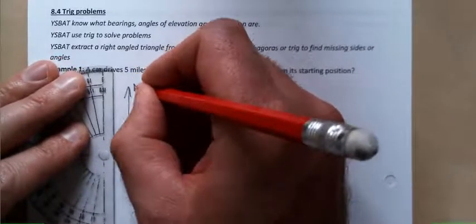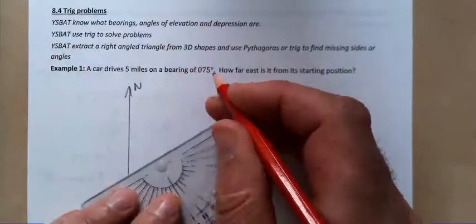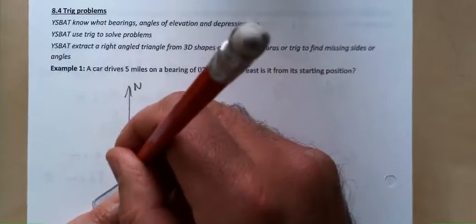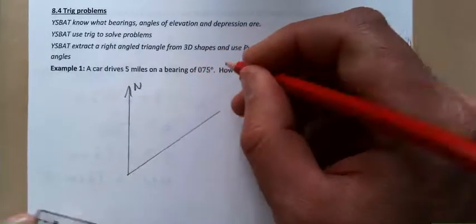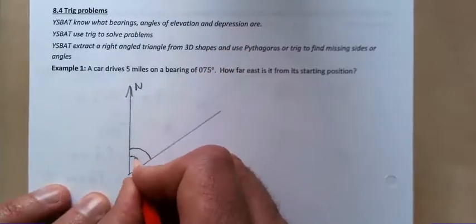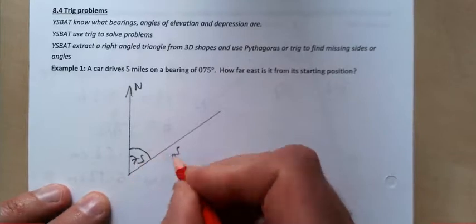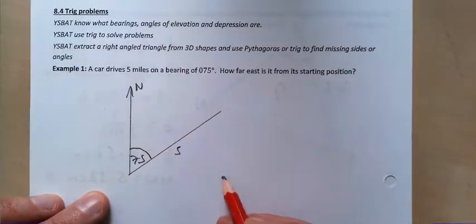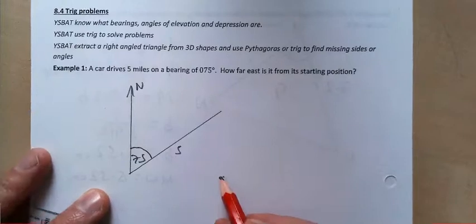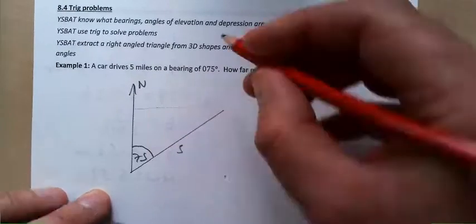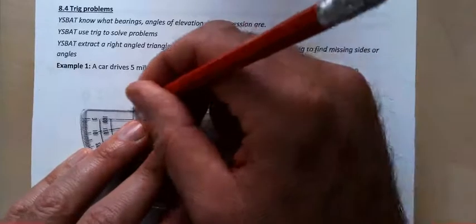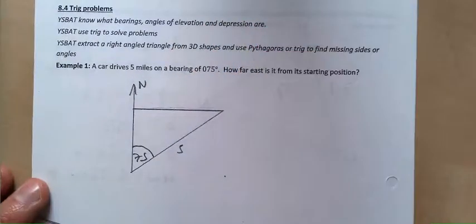There's our north line, 75 degrees, doesn't matter how accurate it is. So that was going to be 75 degrees, and then that distance there is 5, and we want to know how far east it is. So that's going to be that distance there, or it's just that distance there, which is the same thing. So there's the distance I'm trying to work out.